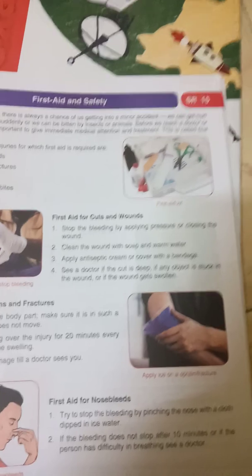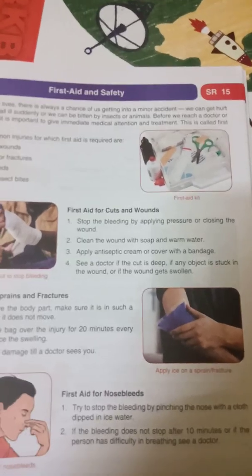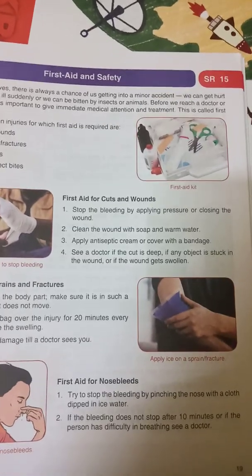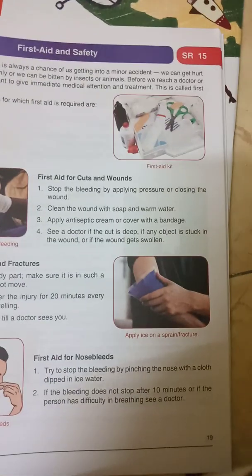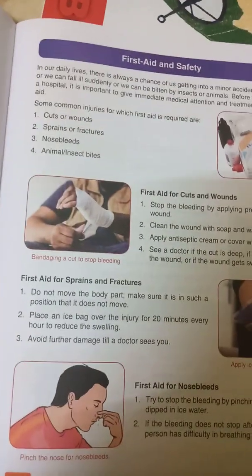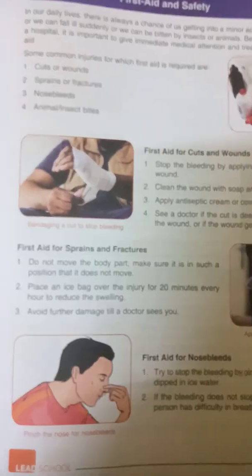If any object, sometimes அதாவது glass piece அந்த மாதிரி உள்ளே போயிருக்கும். The wound gets swollen. வீங்கிடுச்சுன்னா. Do not move the body part.